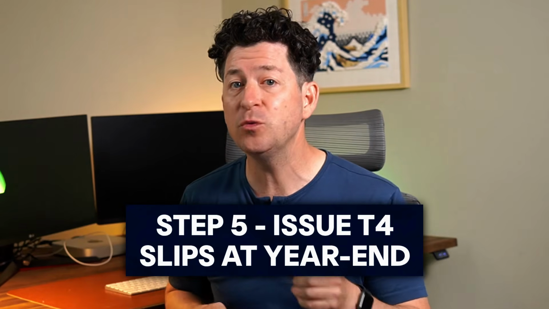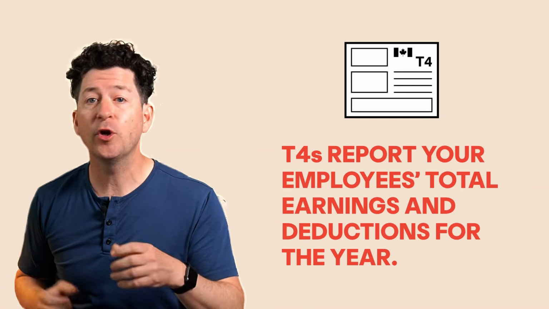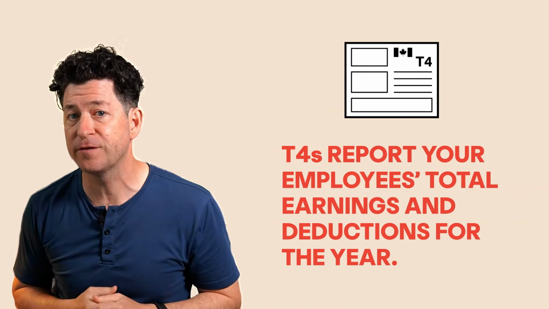Step 5, issue T4 slips at year end. So at the end of the year, you'll create and file T4 slips for each employee. T4s report your employees' total earnings and deductions for the year. The CRA and your employees must receive these by the end of February.